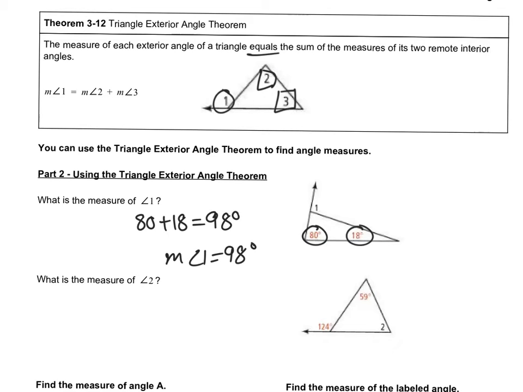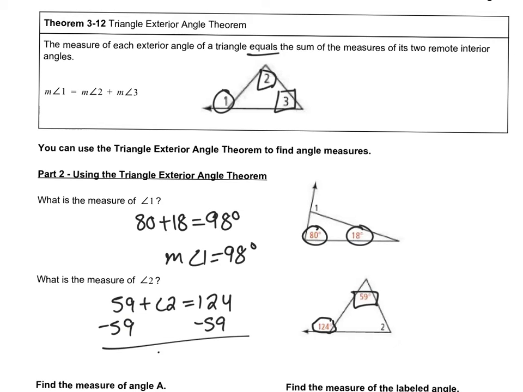For the measure of angle 2, we are given the exterior angle and one remote interior angle, so we have to find angle 2. We can still add 59 plus angle 2, which are the remote interior angles, and set it equal to the exterior angle. To solve, subtract 59 from both sides, and the measure of angle 2 is 65 degrees.